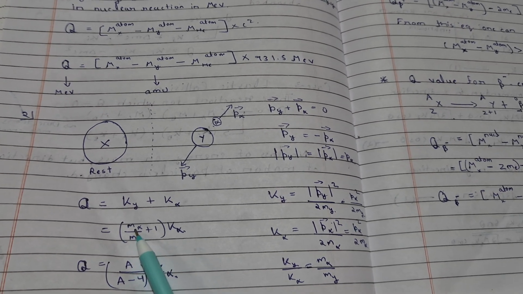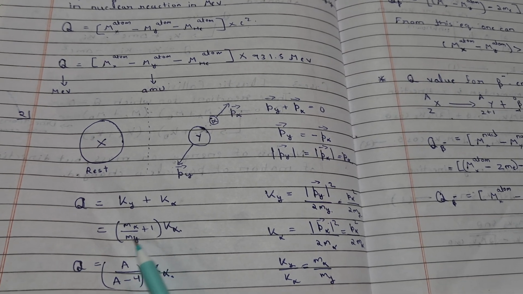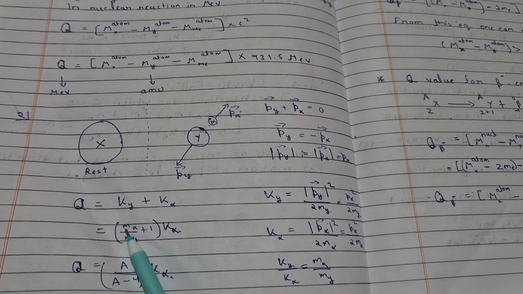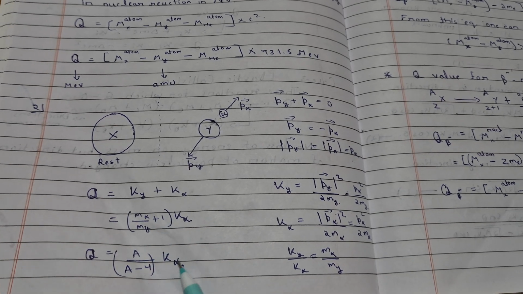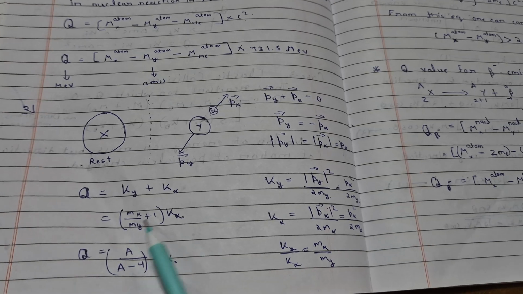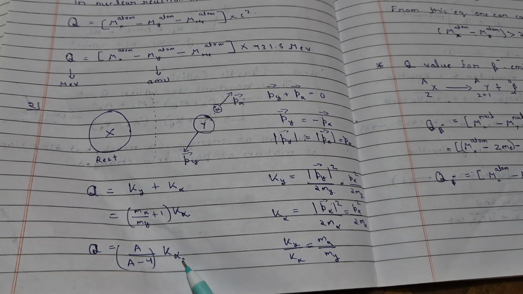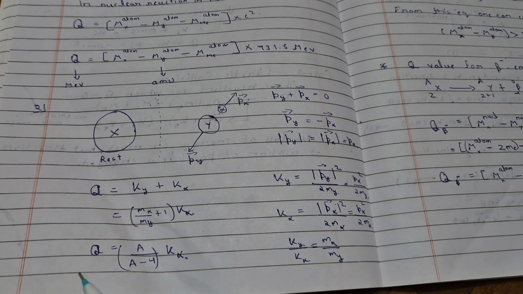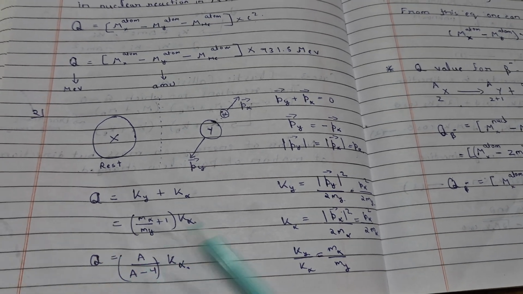So m alpha is simply 4, and my is nothing but A minus 4. So here it will be 4 plus A minus 4, which gives you A in the numerator. It will be A by A minus 4 times k alpha. So this will be the Q value, an approximate value of Q for the alpha emission decay. You must remember this. This is a very important equation. They can give you k alpha and ask you Q, or they can give you Q and ask you k alpha. So you must remember this formula.